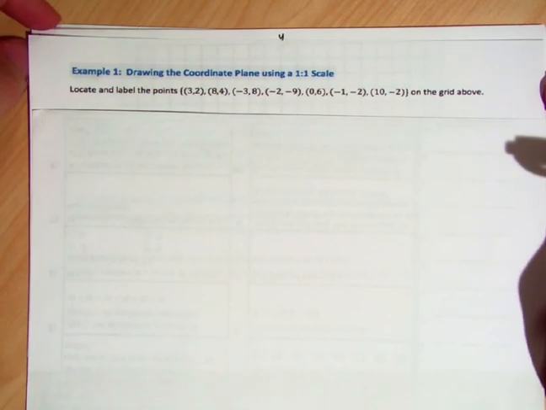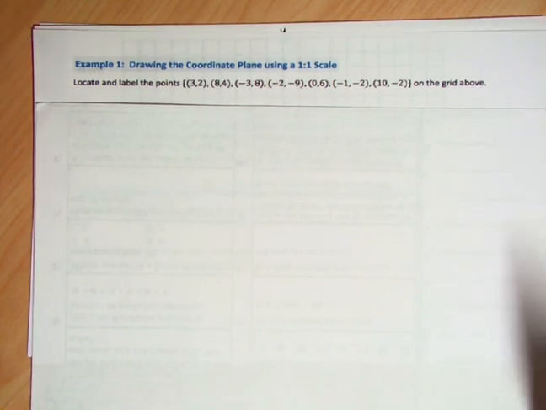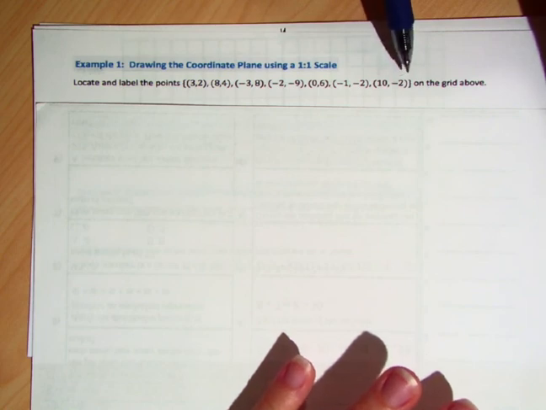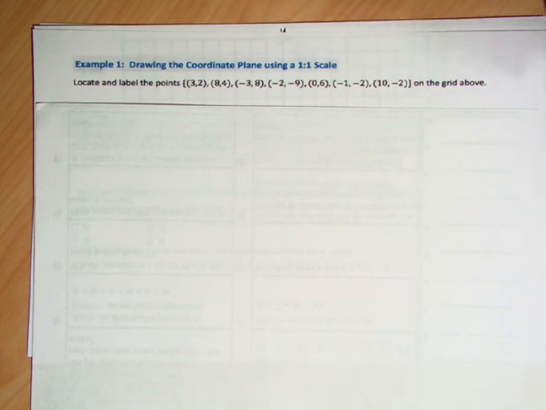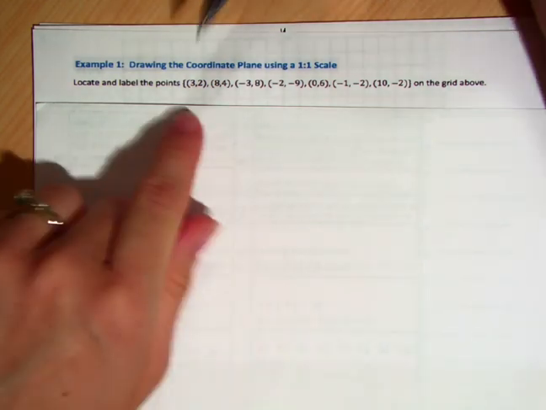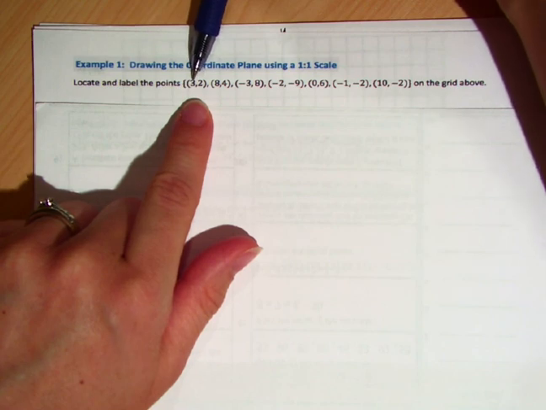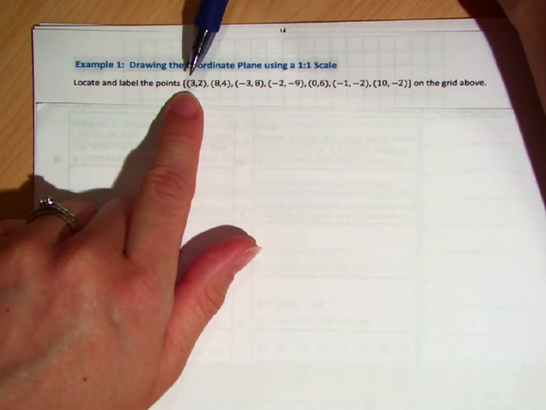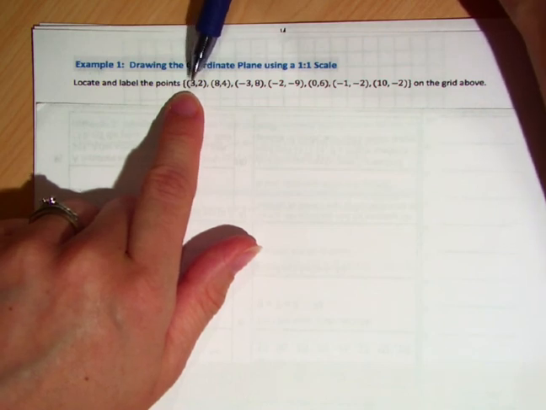It says locate and label the points on the grid above. Well, the first activity asked me to create the grid. So if I needed to create this grid, I would look at the numbers within the coordinates and within the ordered pairs so that I could see how large to make my grid and by what interval I need to count. So I'm going to look just at the x coordinate. Remember, x comes first. It comes first alphabetically. That's how I understand it. So the x comes first and then the y.